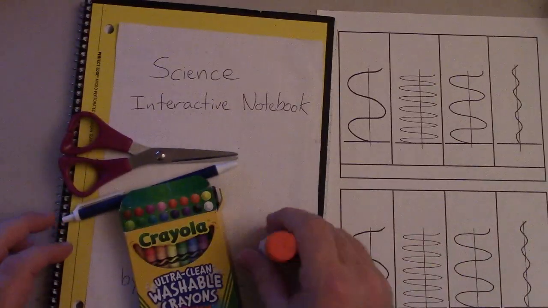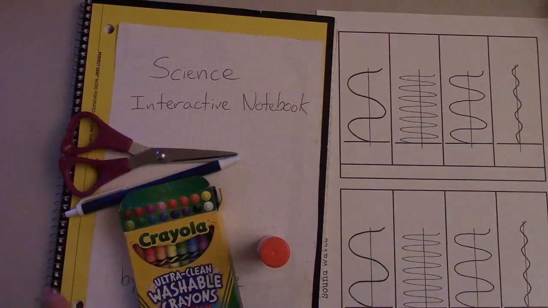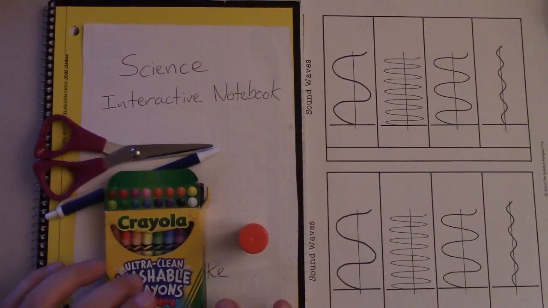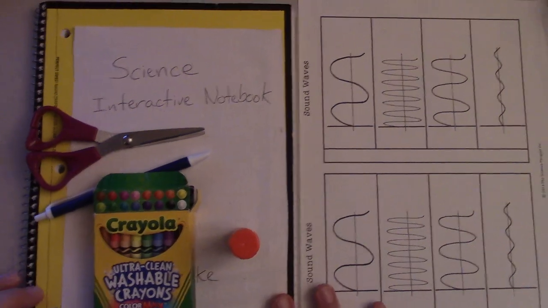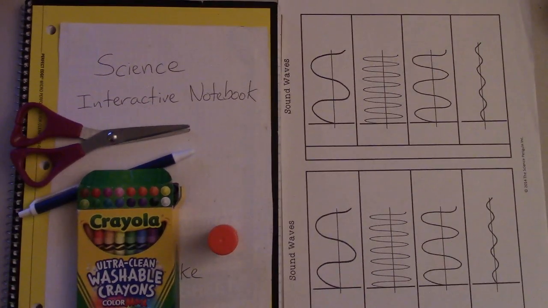We need our interactive notebook for science. We need our pen or pencil or something you can write with, some colors to brighten it up, some scissors of course, and of course glue. Okay, so if you don't have all of these things ready to go, make sure you pause the video and go grab them, and I'll wait here. Alright, so everyone should be back now.